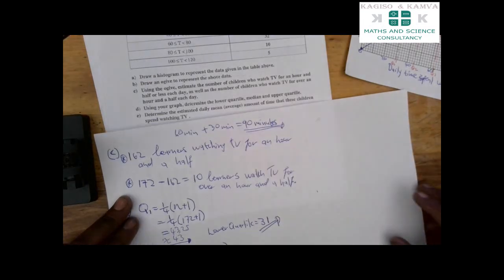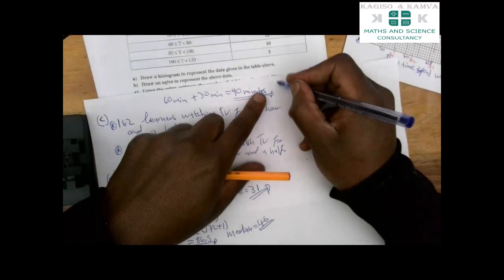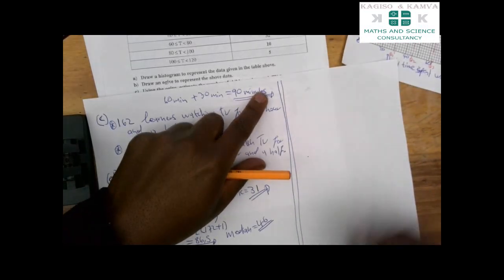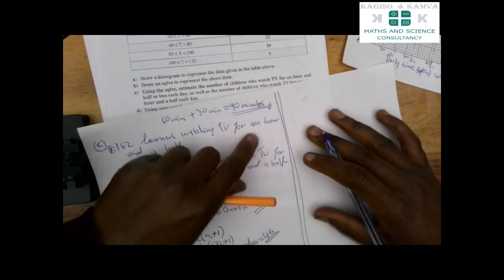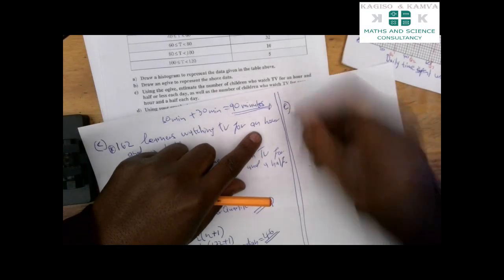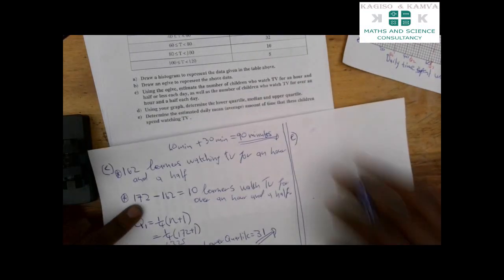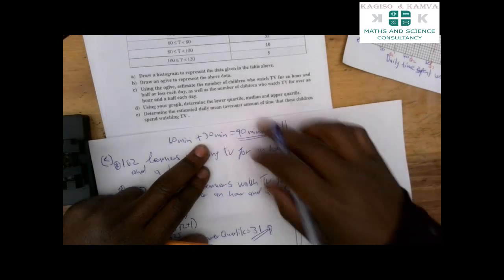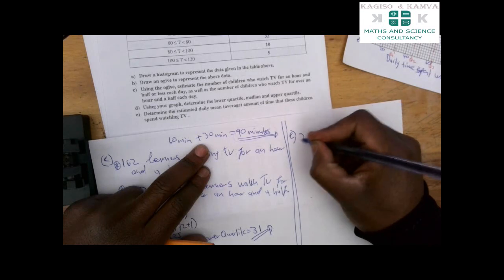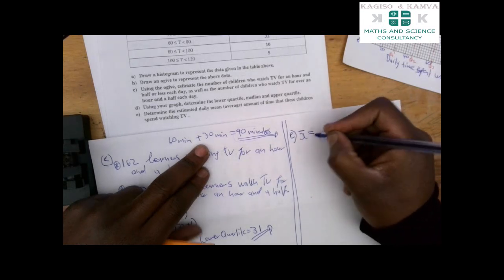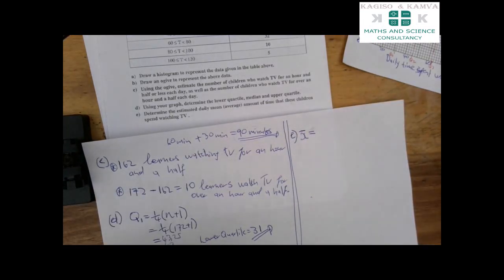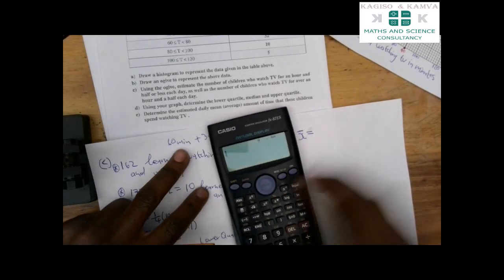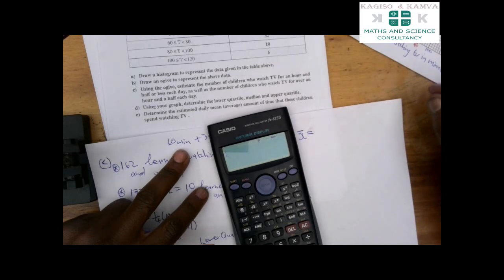So we can make use of our calculator. From the previous lessons I did teach how to use the calculator to calculate the estimated mean, with or without the calculator. So to make our life easier, we can always make use of our calculator.